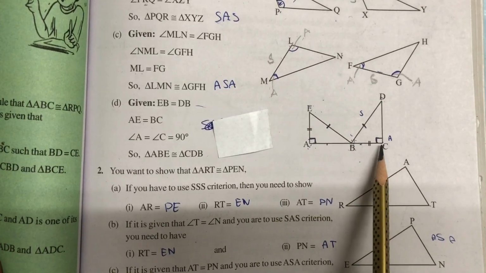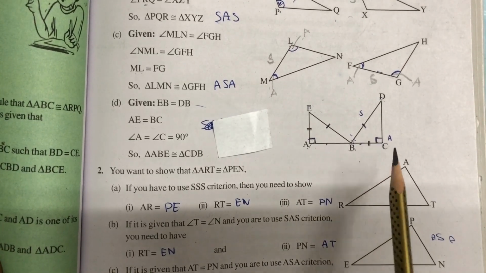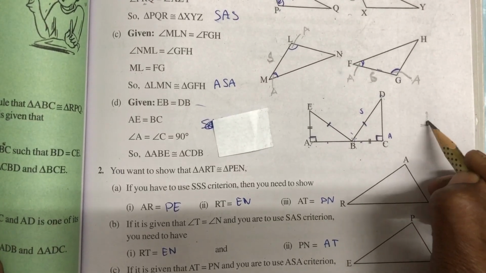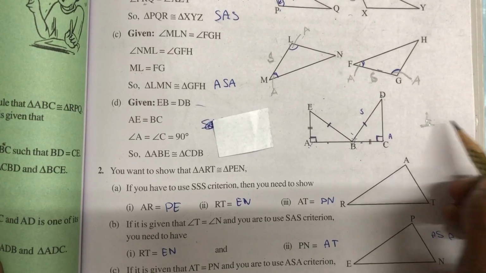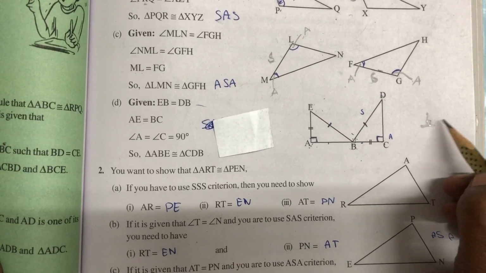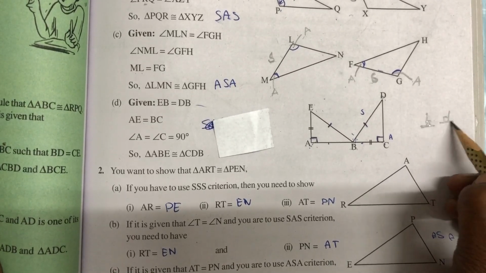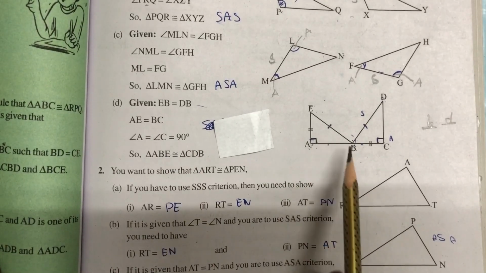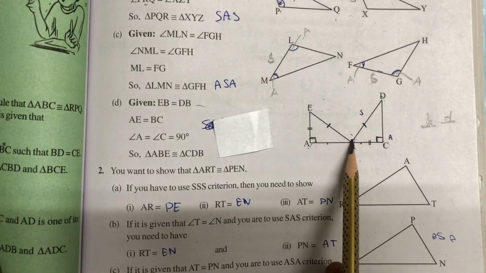Next, D, given triangle. These are right angles. See here, a right angle is formed here. Right angle means 90 degrees. That means a perpendicular line to the baseline. The angle formed here is 90 degrees. Wherever the angle is formed, here also it is 90 degrees, on both sides. So see here, EB. Where is EB? This is EB.